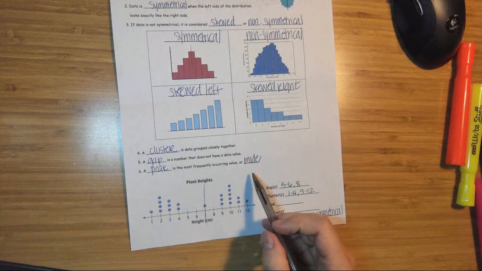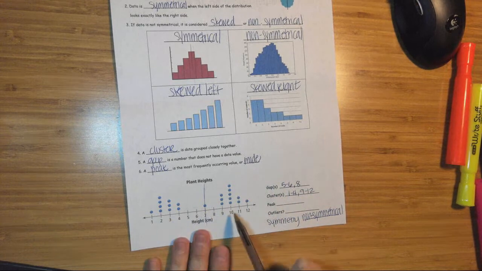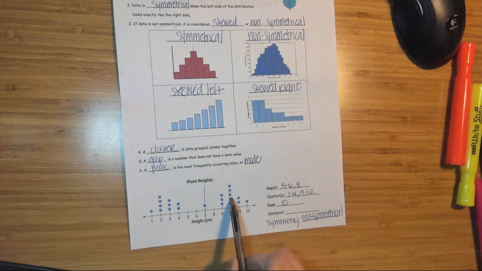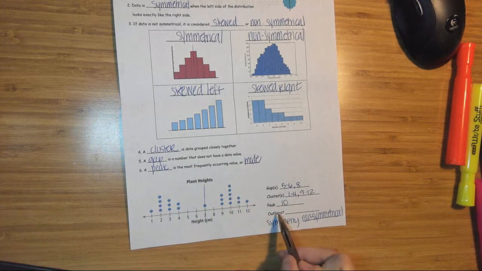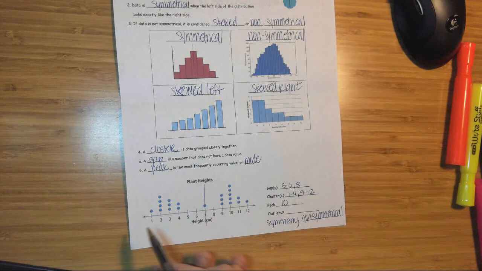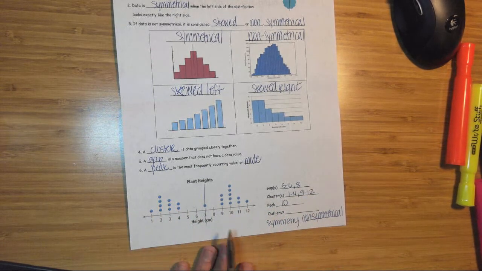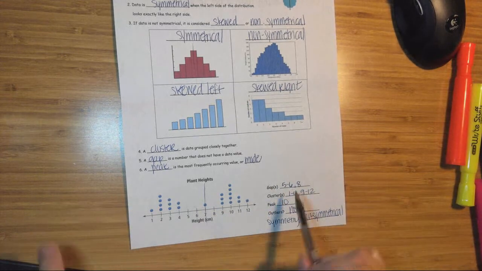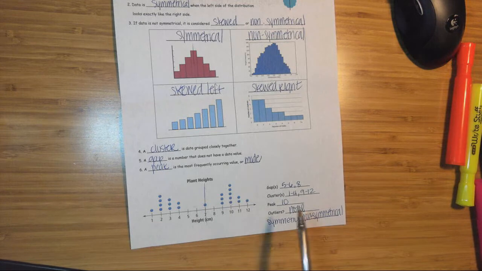A peak is going to be the mode or the highest point. So I would say there's a peak at 10, because that's the highest point. It's the most frequently occurring value. So there's a peak at 10. And then are there any outliers? Are there any numbers that are way off here all by themselves on the dot plot? And here there are none. So no dots way out there off by themselves in no man's land. So no outliers.